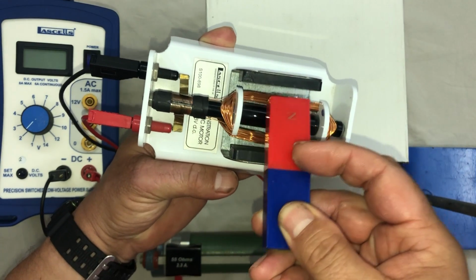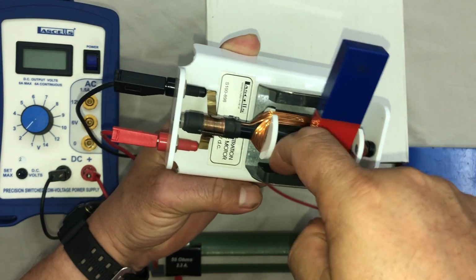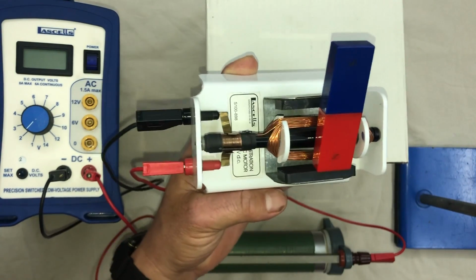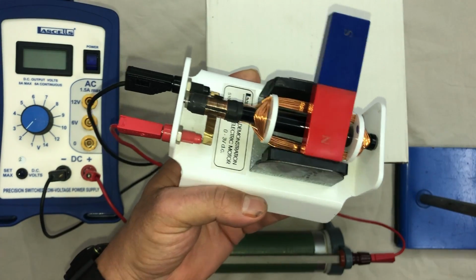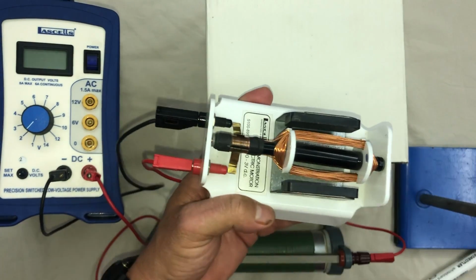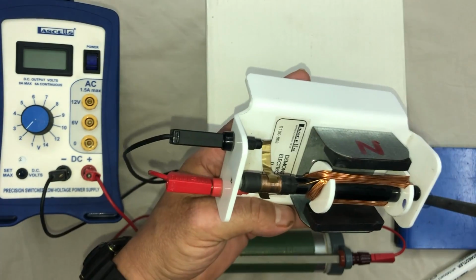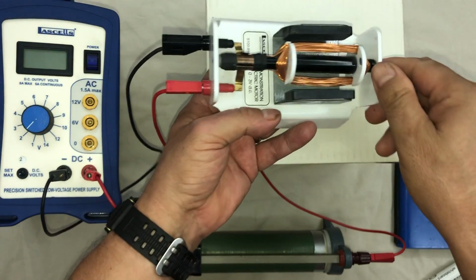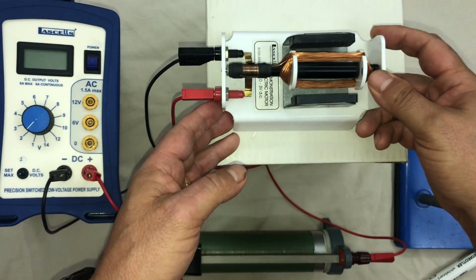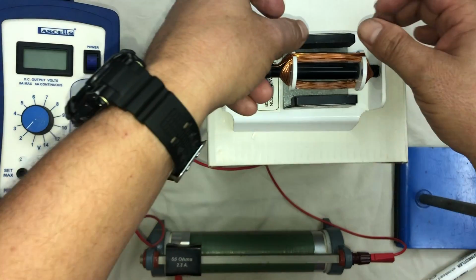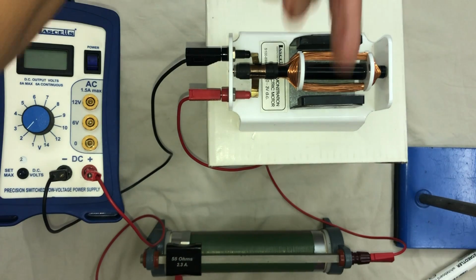So a north pole is being repelled from that side and it's been attracted to that side. So this face here is the south pole. Okay, I'm just going to write that there. That means that this side here is the north pole. Alright, so which direction is the magnetic field? It's that way, isn't it? From north to south. So the field lines are literally in that direction.